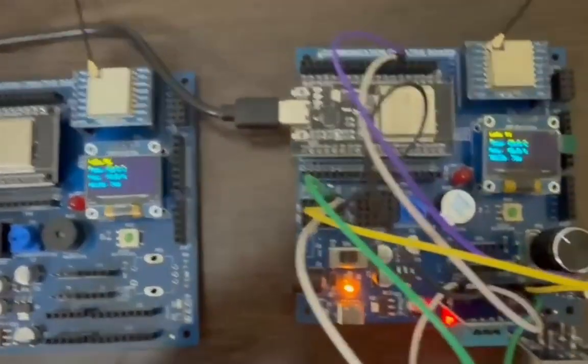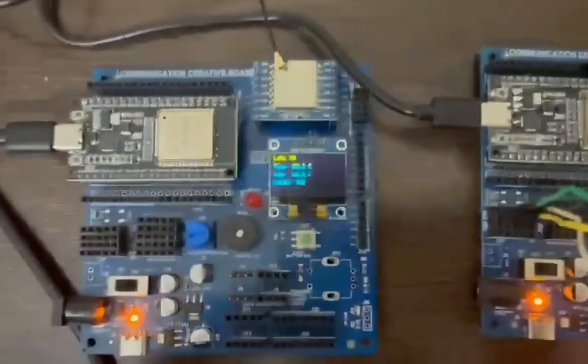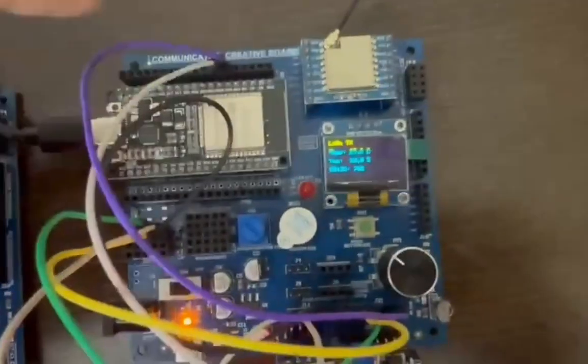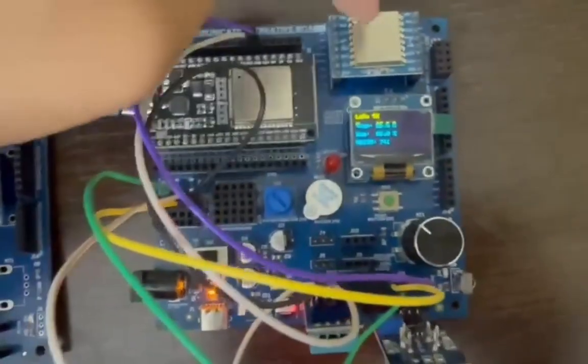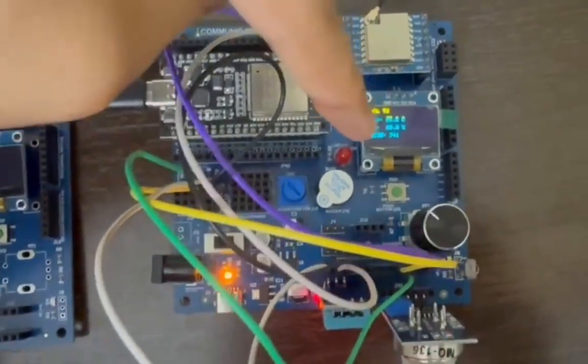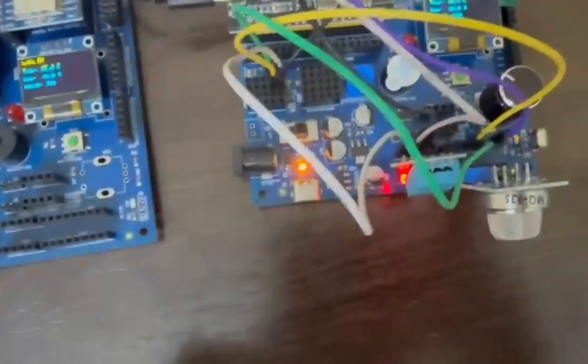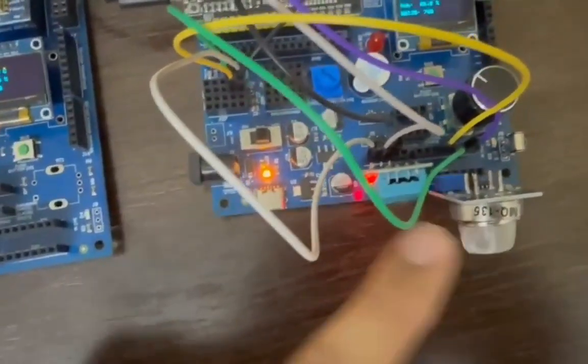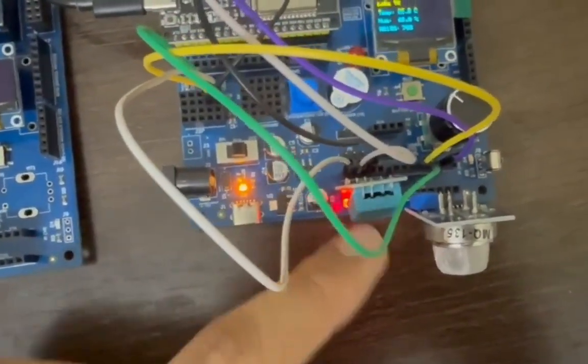So now I will show both of the modules and explain how they work. Over here is the transmitter module, and over here is the receiver module. So over here we have the ESP32, here is the LoRa, then here's the OLED, this is the pollution sensor right here, and this is a DHT11 sensor.